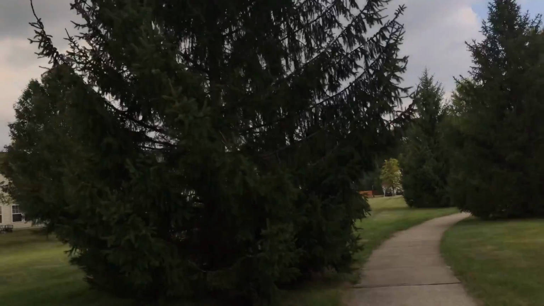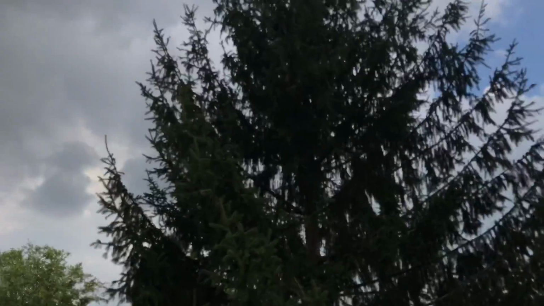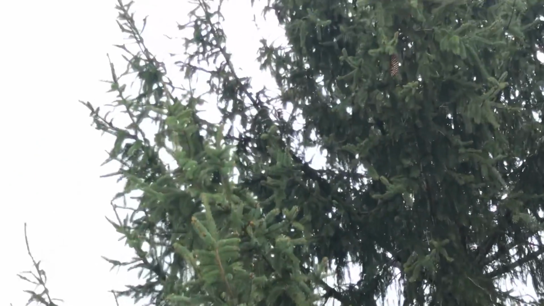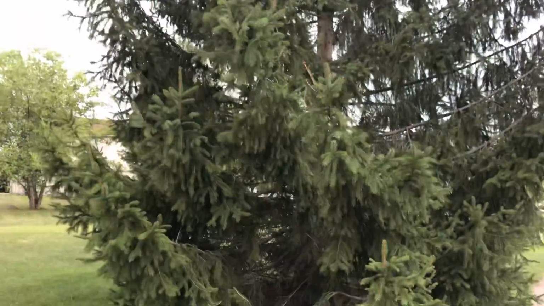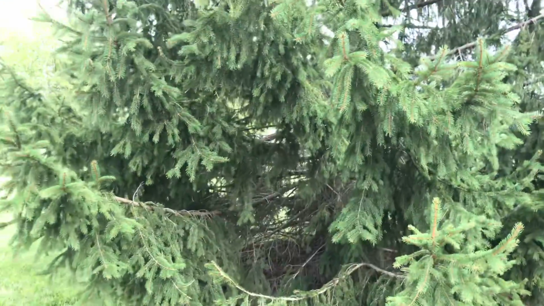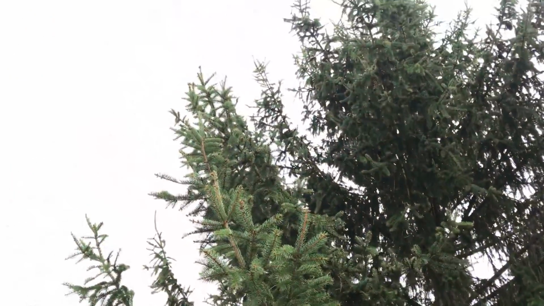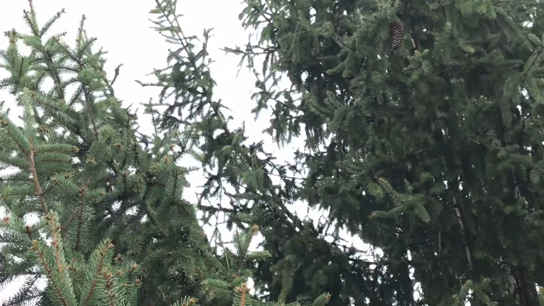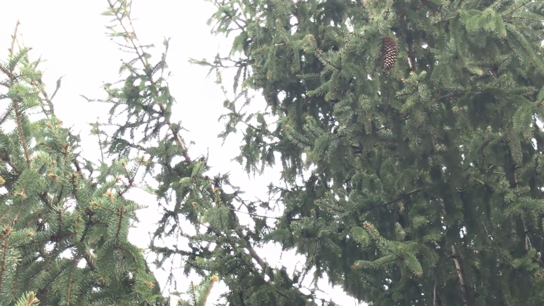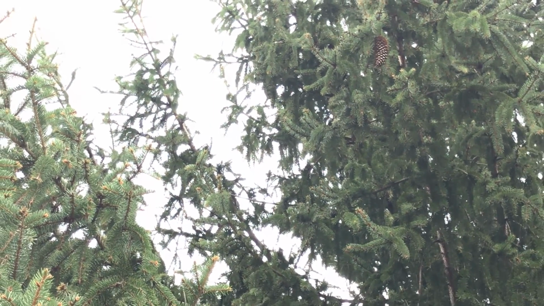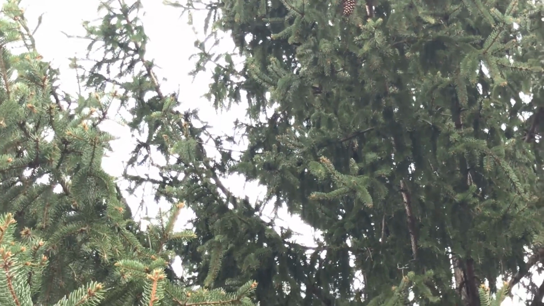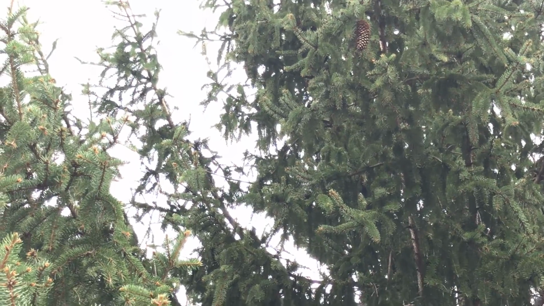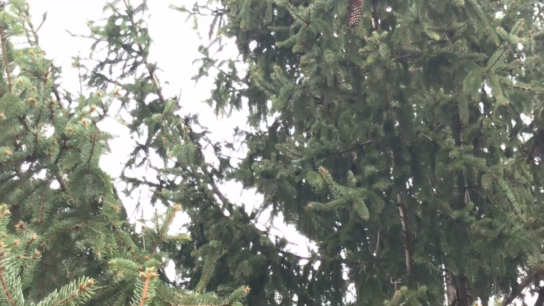Oh, bet. All right, so over here, if my camera will zoom in, you got some mature female cones right there. Okay, now you get male cones and female cones. Obviously, the male cones produce pollen, and the female cones produce ovum, which eventually turns into a seed. And that one is mature. It's opening up, which means the seeds are fertilized. Eventually, they will be dispersed.